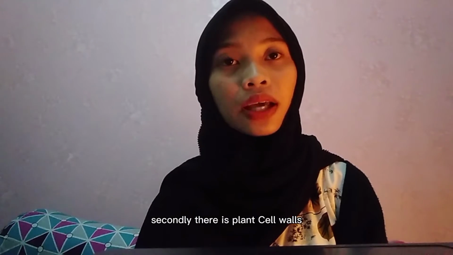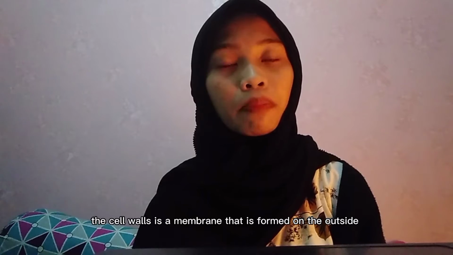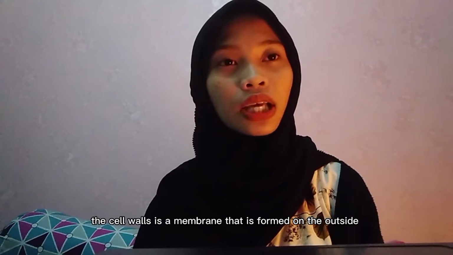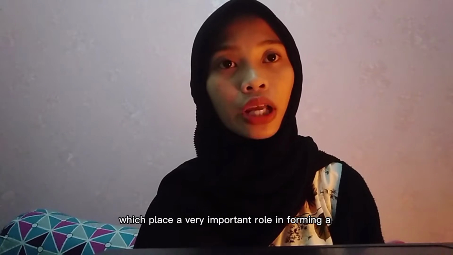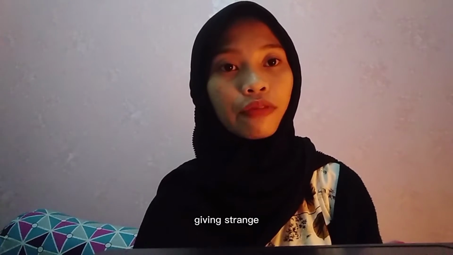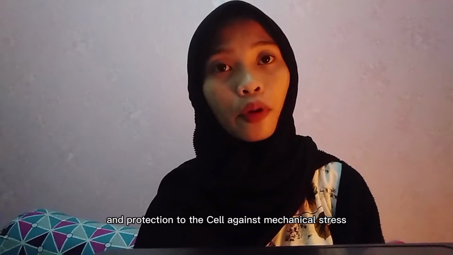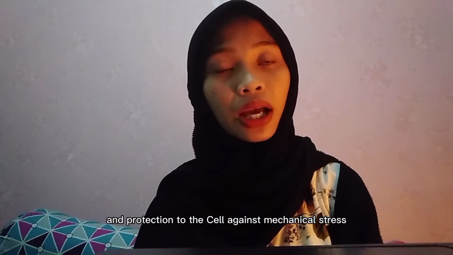Secondly, there is plant cell walls. The cell wall is a membrane that is formed on the outside of the cell membrane, which plays a very important role in forming a rigid cell structure, giving strength and protection to the cell against mechanical stress.